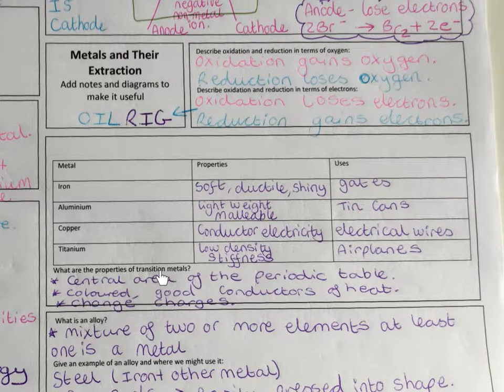Transition metals then are in the central area of the periodic table between group 2 and group 3, that big block in the middle. You need to know that they can change their charge. So something like iron can have a +2 charge and a +3 charge. That's because it's a transition metal. They're often coloured compounds and they're really good conductors of heat.